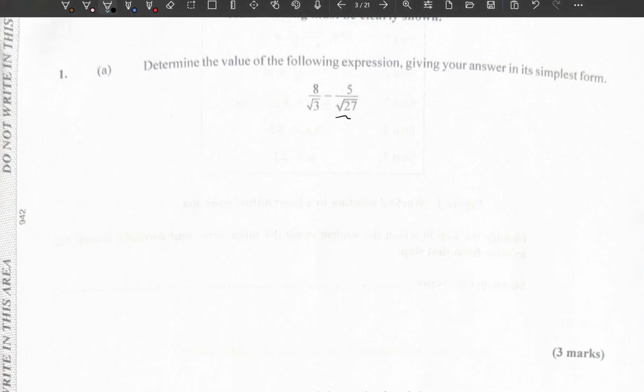Let's first reduce the root of 27 to see what that could potentially be. The square root of 27 could be rewritten as the root of 9 multiplied by 3. So that's the root of 9 multiplied by the root of 3. This is going to be 3 root 3. And so this would be our LCM.